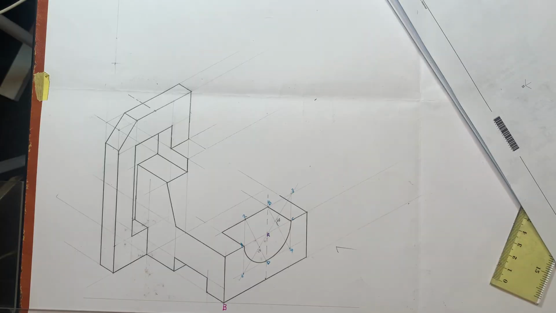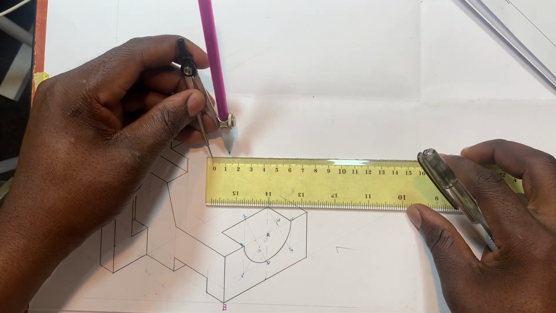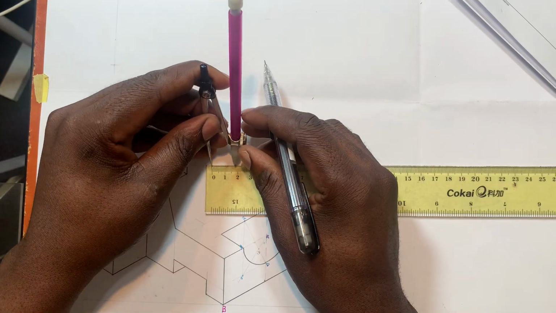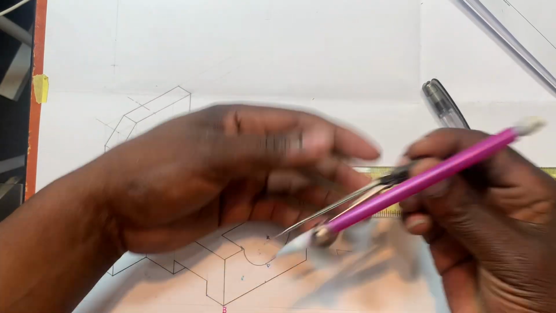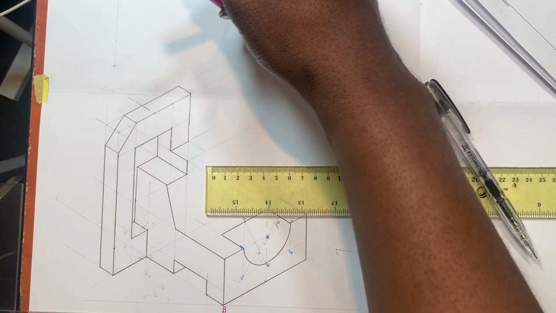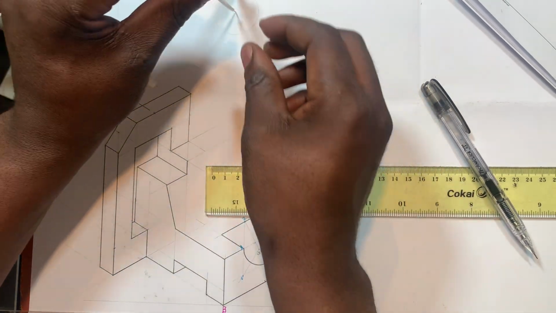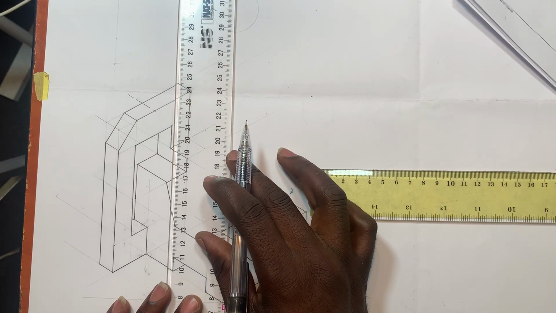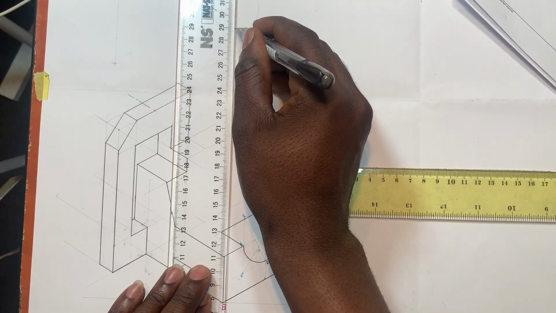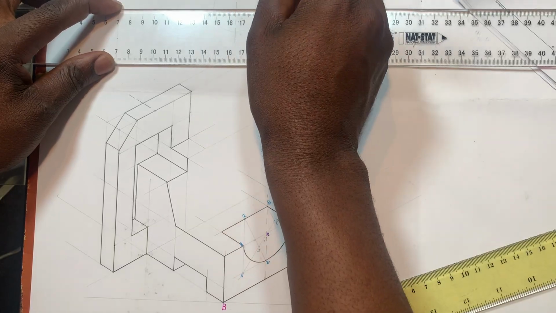So take the drawing compass, open it to 18 millimeter. Where is your 18? This is my 18 right here. So I'll just draw it up here. Then from there I draw the horizontal center line and the vertical center line.